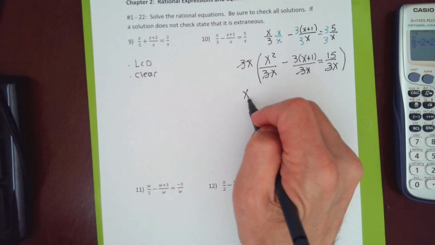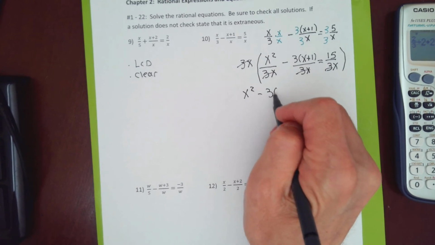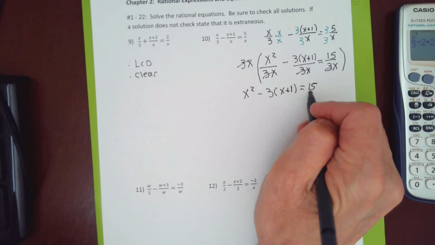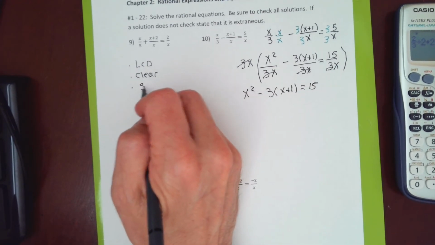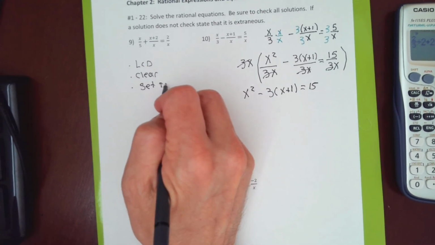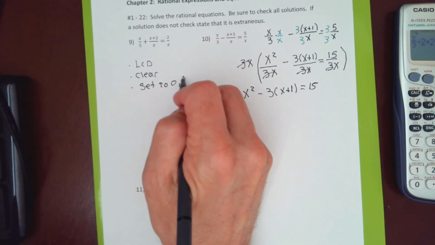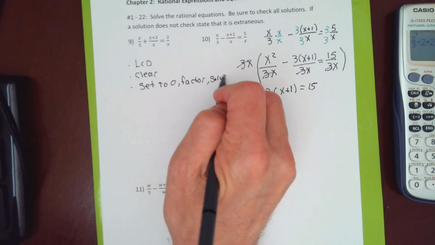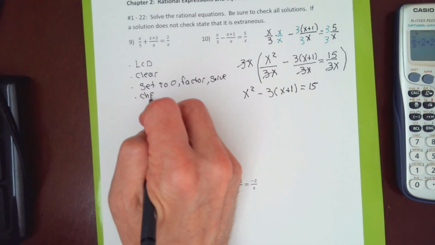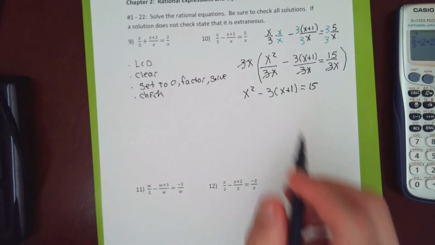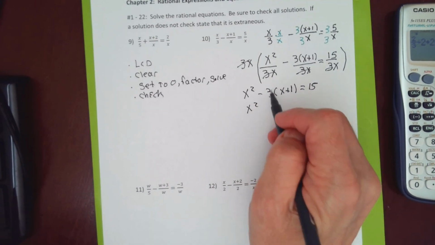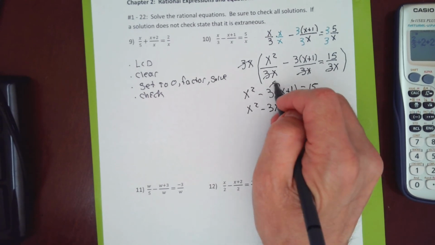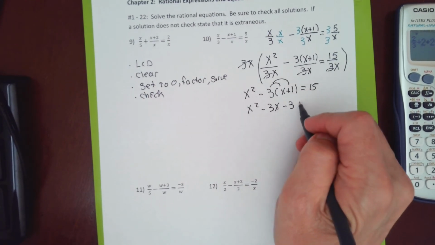This is going to give me x squared minus 3 times x plus 1 equals 15. I need to solve, and because there's going to be a square, I need to set to 0, factor, and solve for the next step, and then the last step I'm going to check. So the parentheses that I left in, I clear by going minus 3 times x, which is minus 3x, minus 3 times 1, which is minus 3.